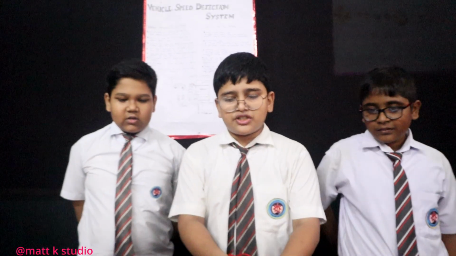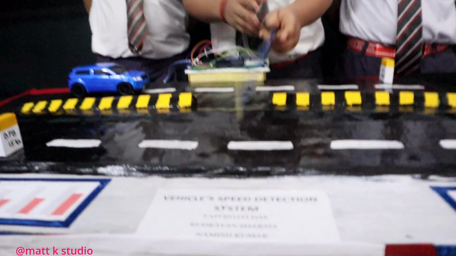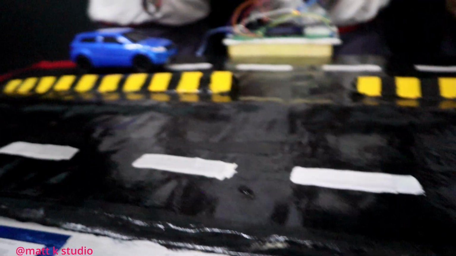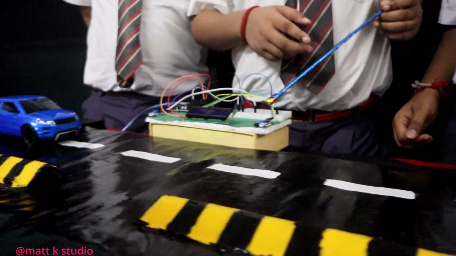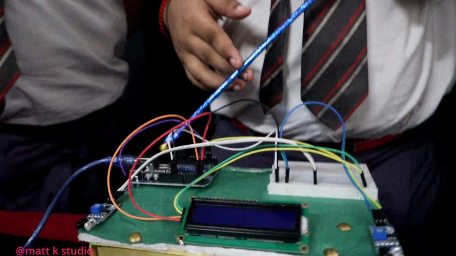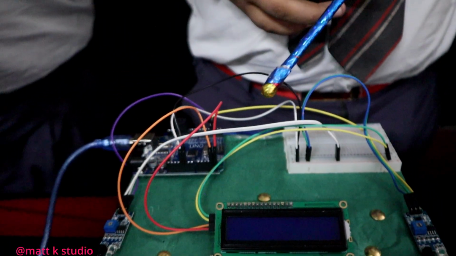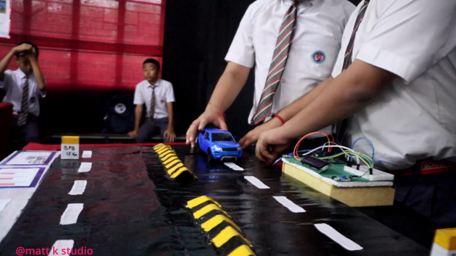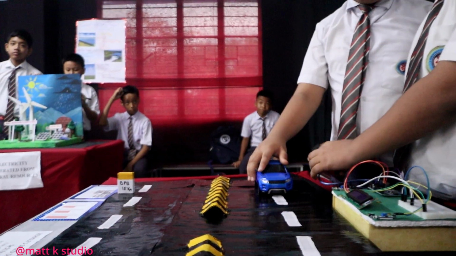We have made this project, a vehicle speed detection system. It can detect the speed of the car very easily. We have used components like an LCD display, IR sensor, breadboard, and Arduino Uno. Then we have used jumper wires to connect all these components. Now we will show you the demonstration of how it works. We have used a 20,000 mAh power bank to power it.